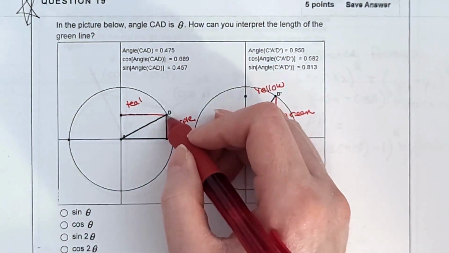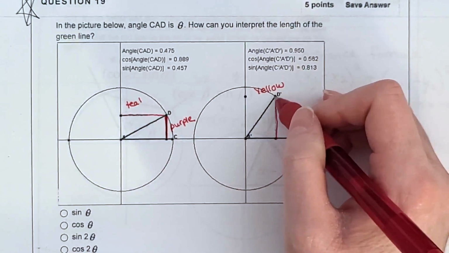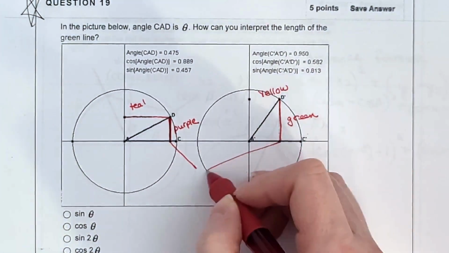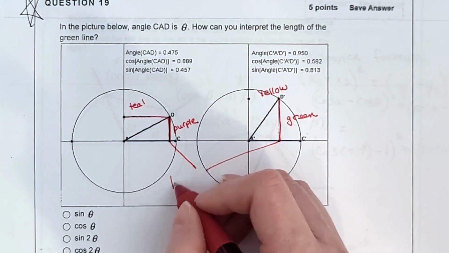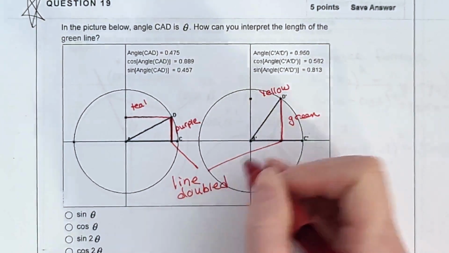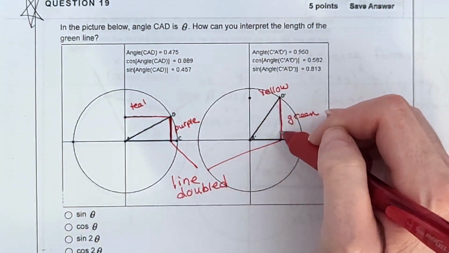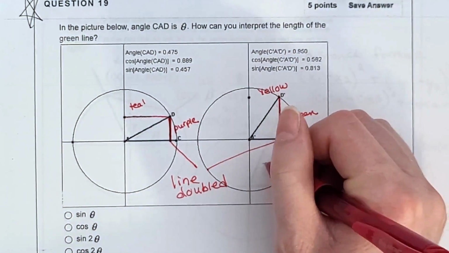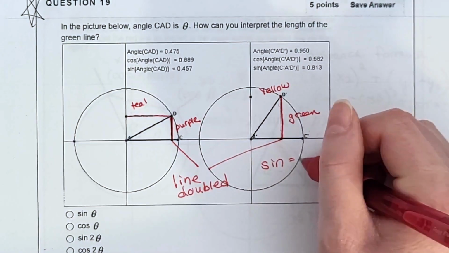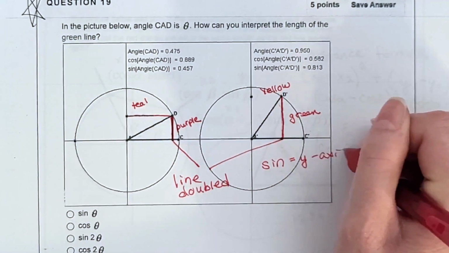So if you look from here to here and here to here, you can see that this line and this line, the line doubled. Okay, and because it's going up and down, you're going to use y, the sine, because it's on the y-axis.